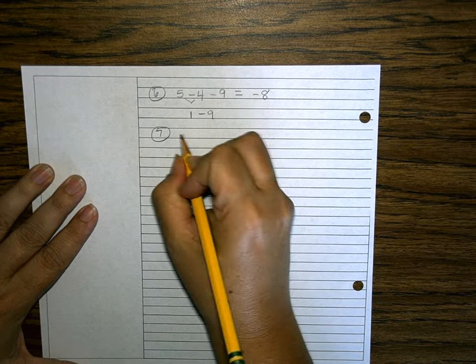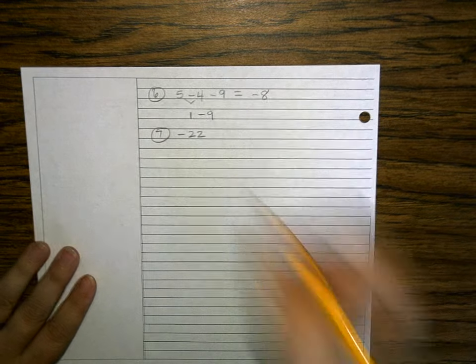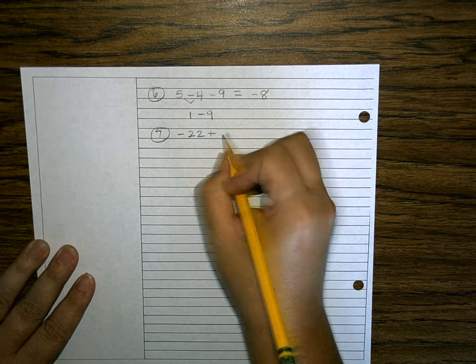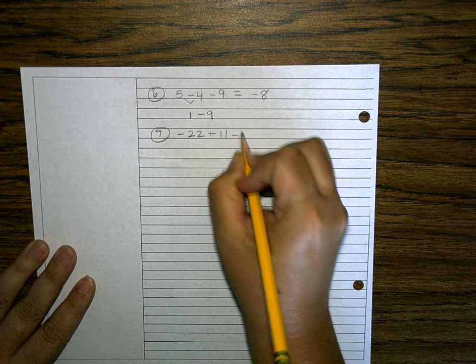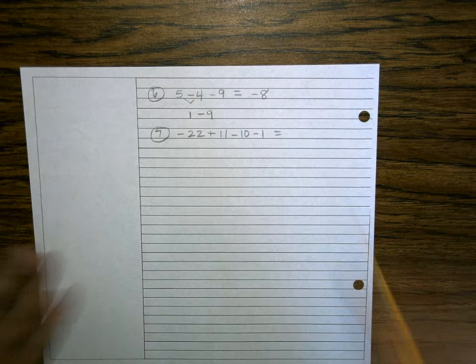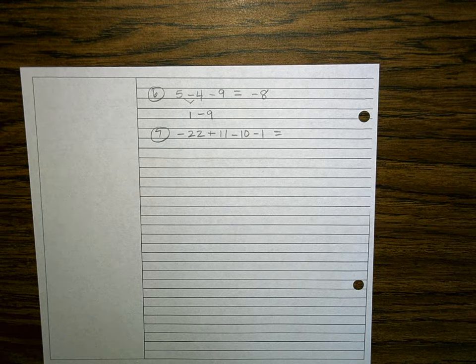Okay, we'll try it. Last one. I promise it's the last one. So negative 2 hours later. Negative 22 plus 11 minus 10 minus 1. That's it. 4 terms. It's the finale. It's easy. Be careful. You raised your hand so fast. Be careful. Some people raise their hands so fast, I'm afraid you're going to pull a muscle in your arm.